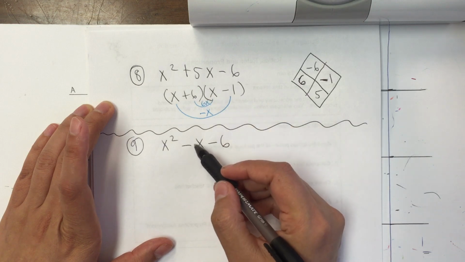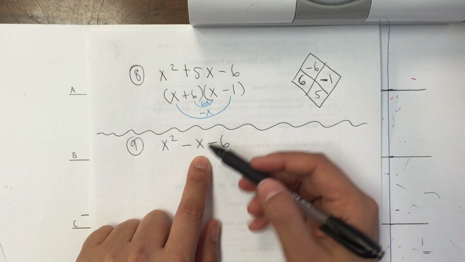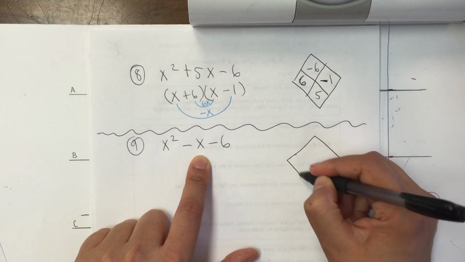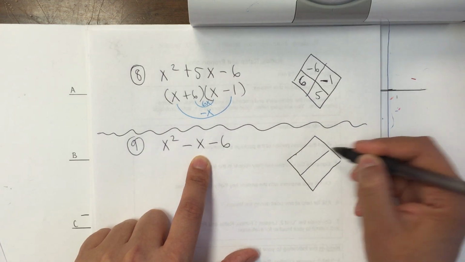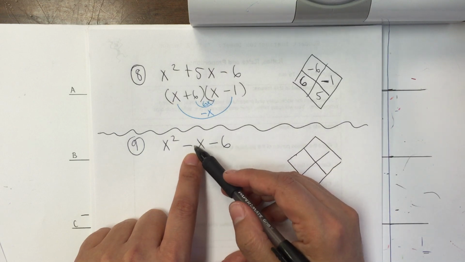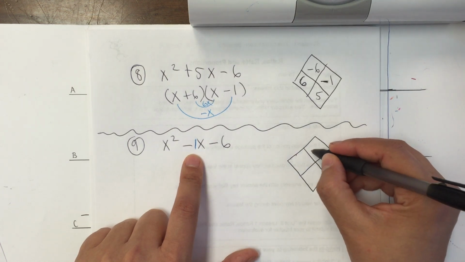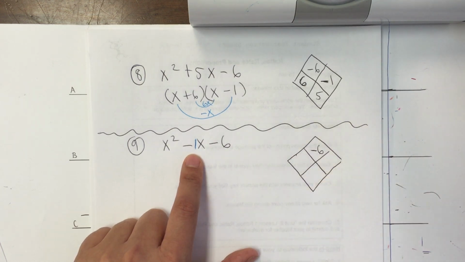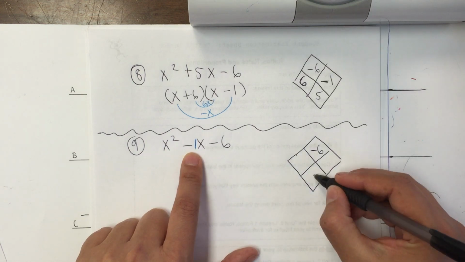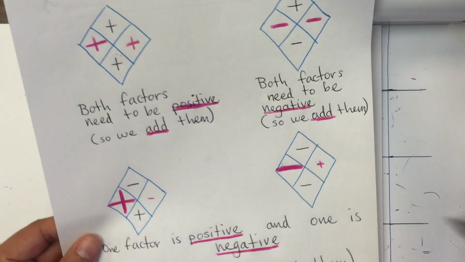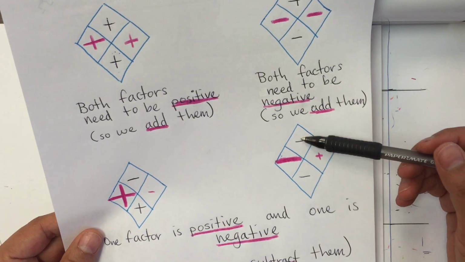Now we're going to have one where there is nothing in here, and some people say, well, do I put negative x at the bottom? Well, for the bottom part we're putting the coefficient of x, and if there is nothing in here, that means that there is a negative 1 in there. So in here we're going to have negative 6, and then at the bottom we're going to have negative 1. What happens when I have two negatives?